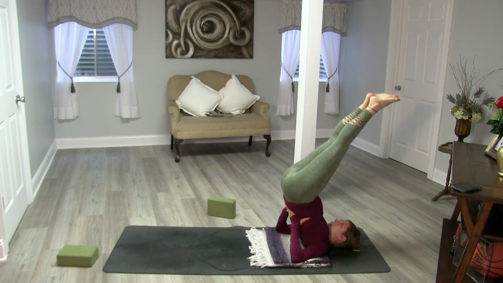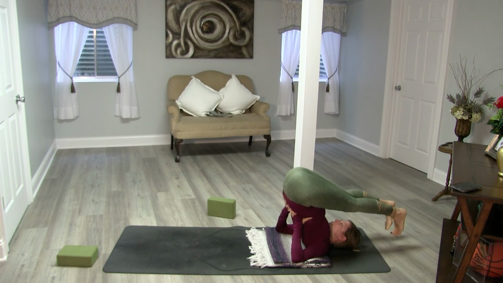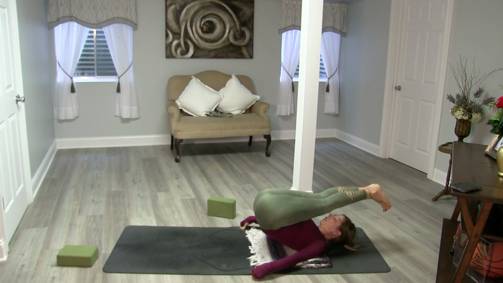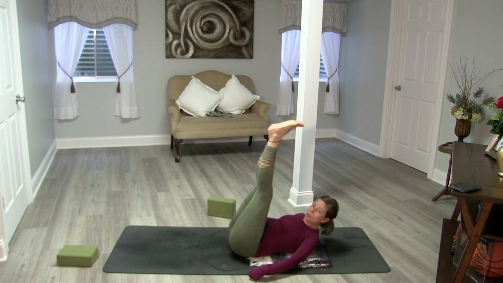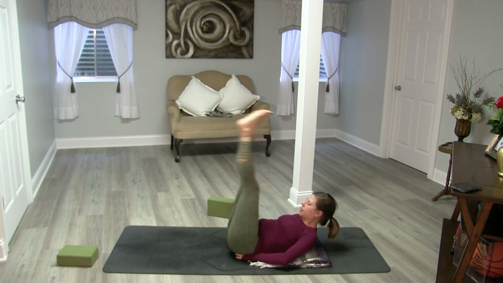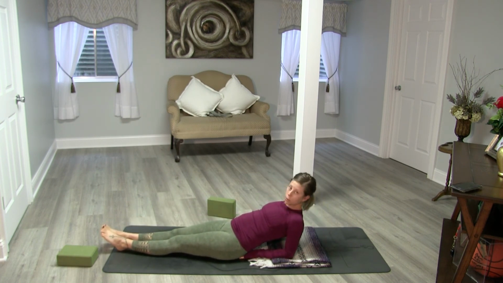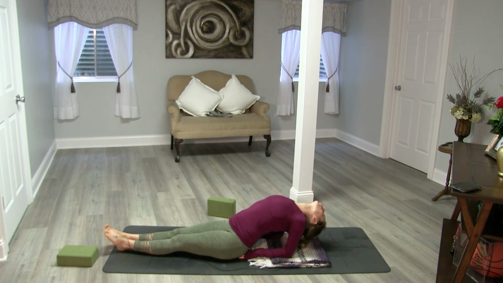And to come down, we're going to actually let the toes come over the head and then roll down. And from here, once the hips touch down, place the hands under the hips. We're going to come into fish pose. So hands are right under the hips, the elbows are down on the mat beneath you, and then the head is moving toward the mat. So opening up everything we just compressed and allowing new blood, new oxygen, fresh energy to move through those spaces.